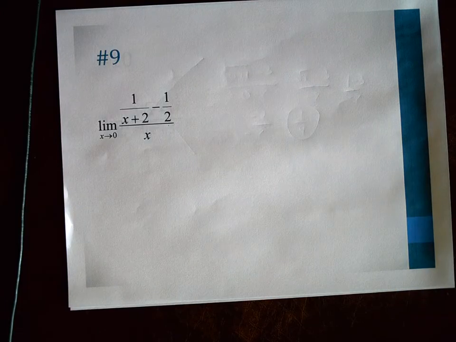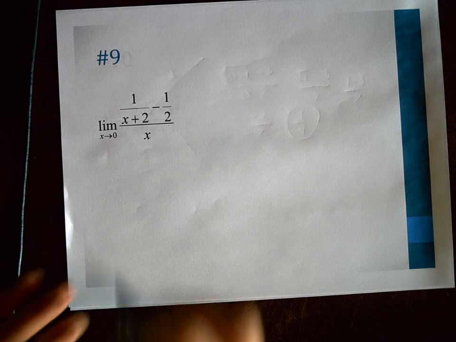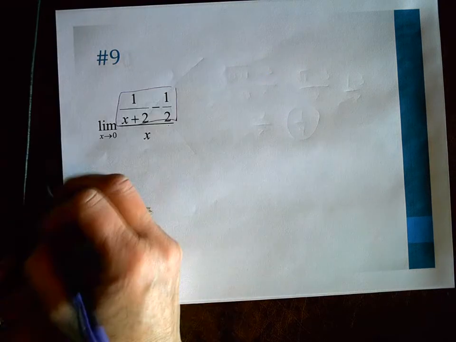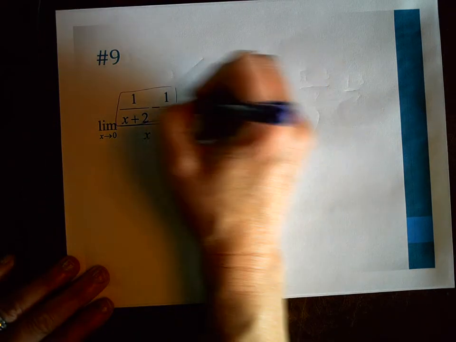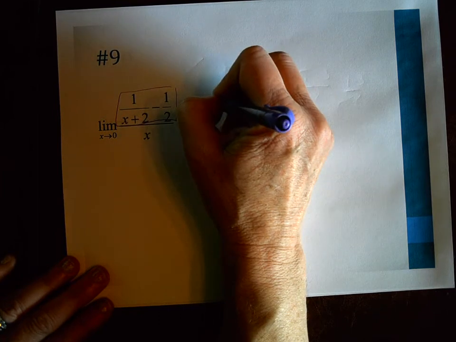You can look at it. You don't have to actually plug it in. I can't factor. So I have to sometimes multiply out or get a common denominator. So I need to find a common denominator. So my common denominator on this is going to have to be both denominators.